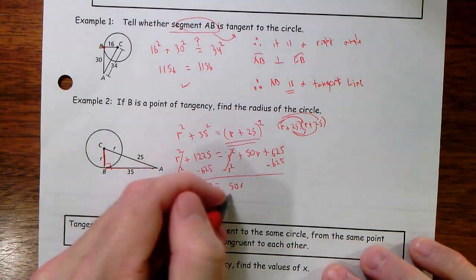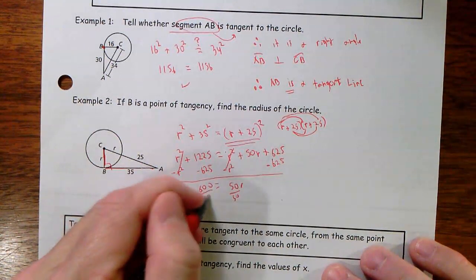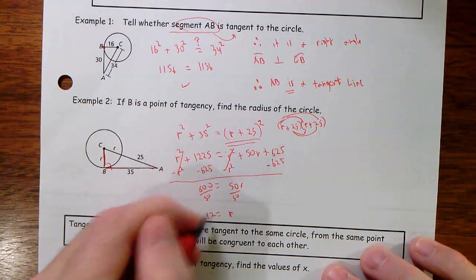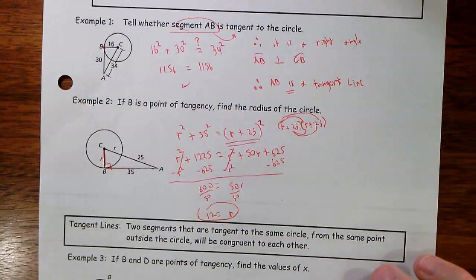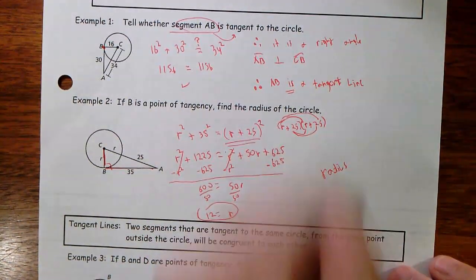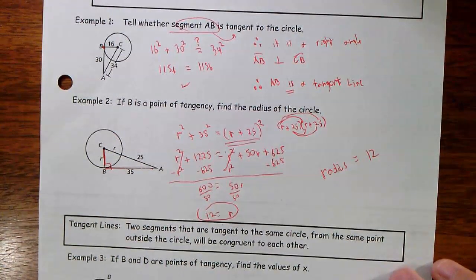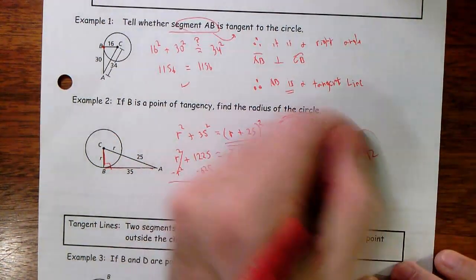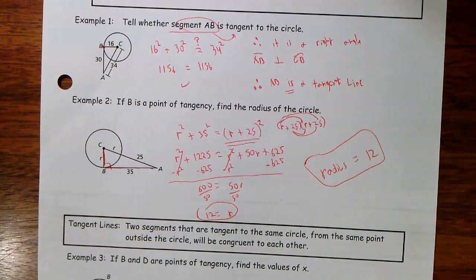And if we divide both sides by 50, we get r equals 12. So the radius of our circle must be equal to 12. All right? Kind of tricky with the r plus 25 squared, right?